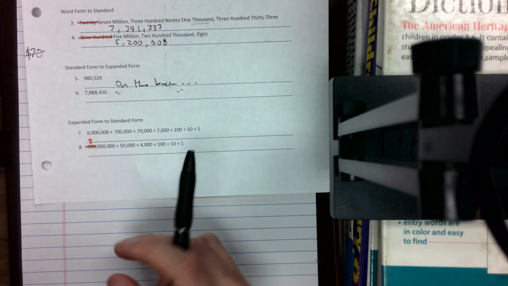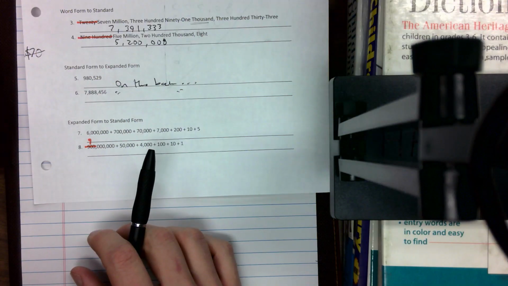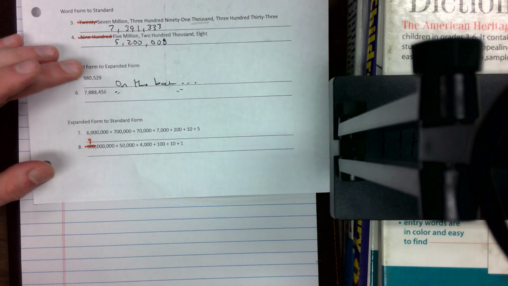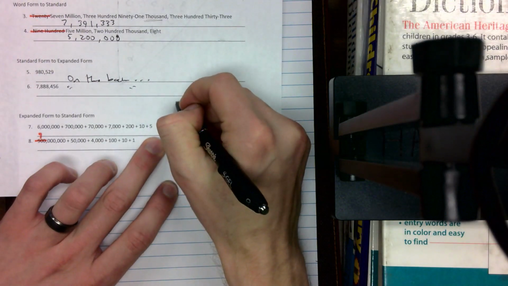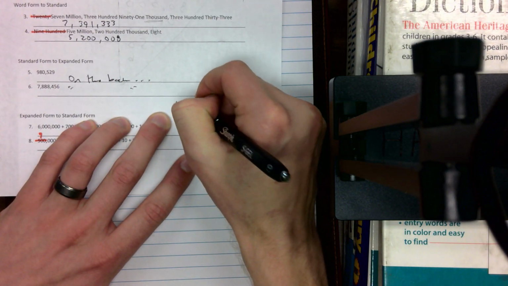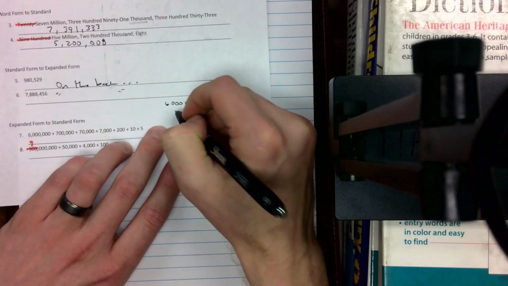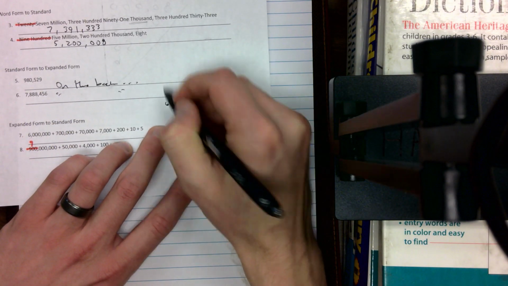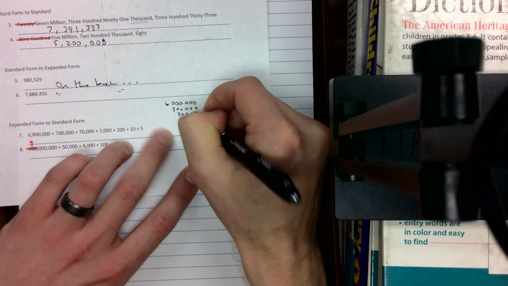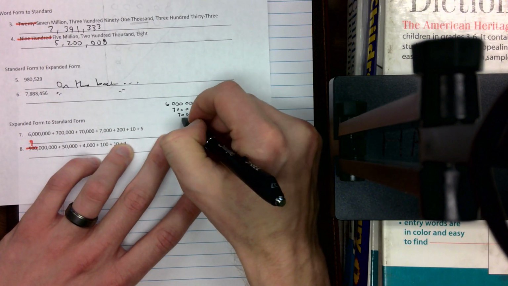I don't think they have learned standard form of addition yet, but you guys are probably used to it. We would actually take 6 million plus 700,000 plus 70,000, and we would line it up just like this, and you'd see that triangular shape again.